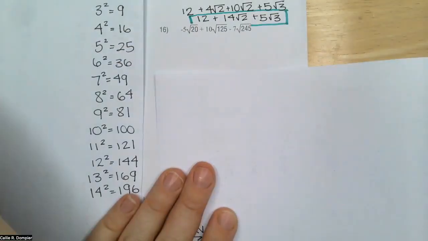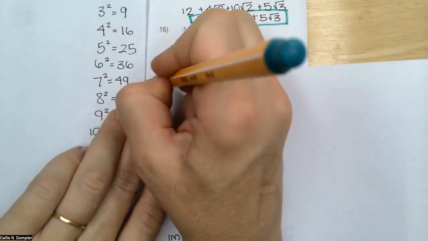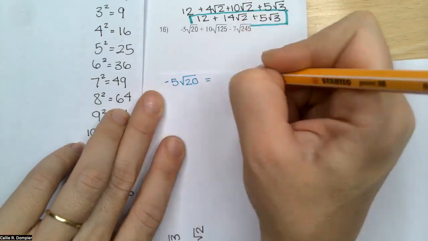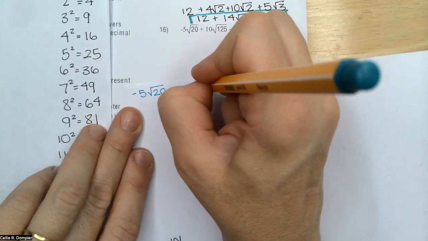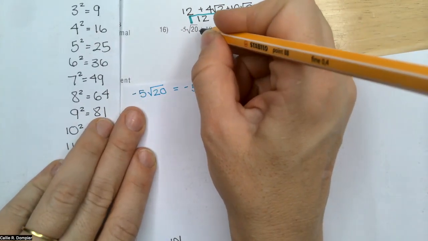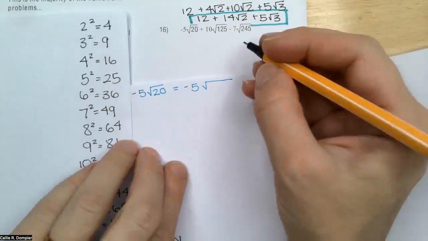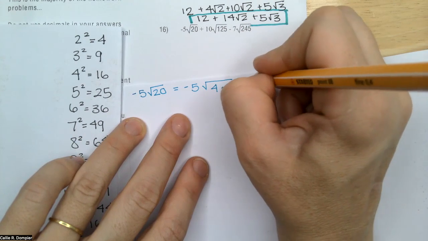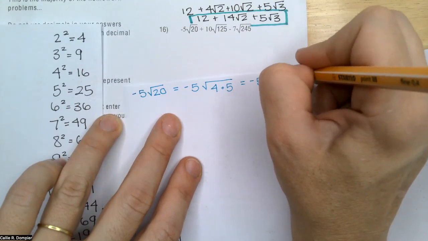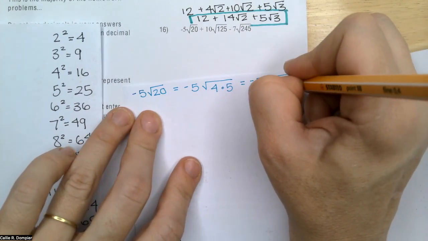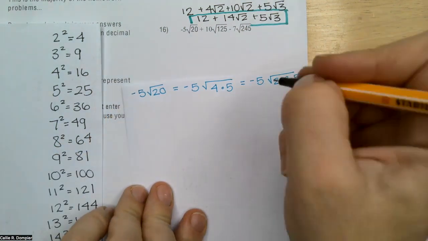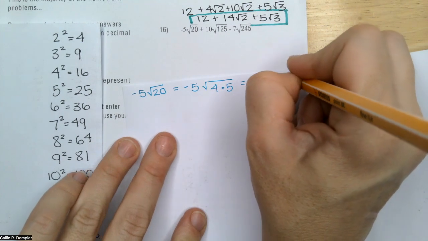So negative 5 square root 20 becomes negative 5 times the square root 20. I want to divide it by 4, right? Because 4 is a perfect square. 4 times 5, which becomes negative 5 times the square root 2 times 2 times 5, right? Which means the 2 comes out.